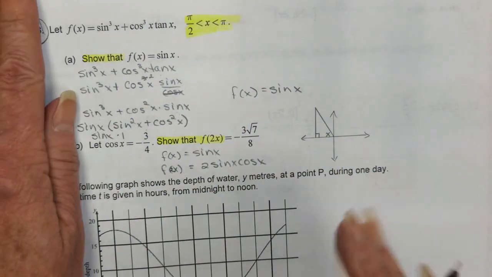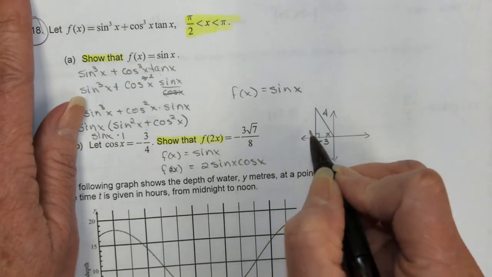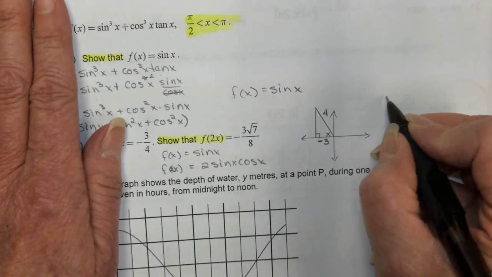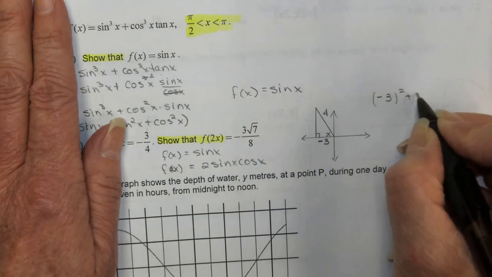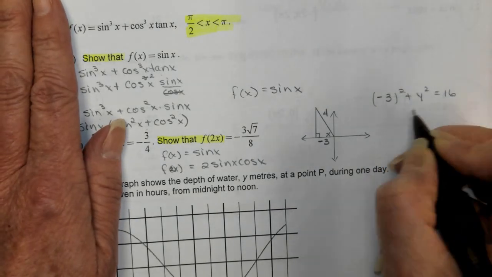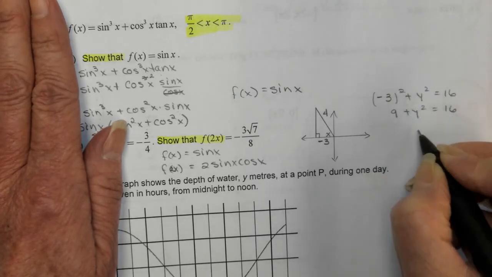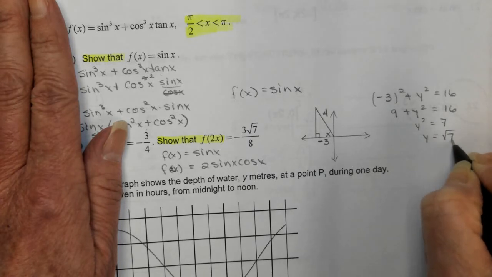And I know that cosine is negative 3/4. So to find my missing side here, I have to do negative 3 squared plus y squared equals 16. 9 plus y squared equals 16. So that means that y squared is equal to 7. Y equals square root of 7.